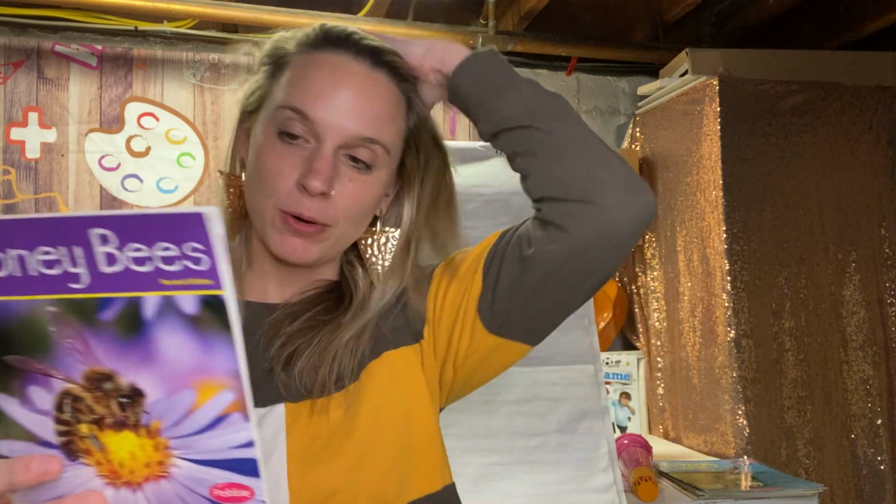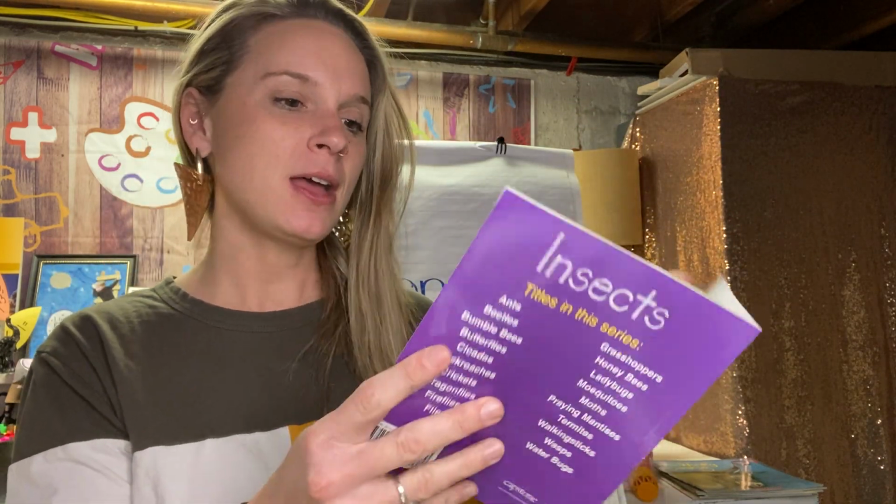So today what we're going to explore when it comes to nonfiction books is called a text feature. And a text feature sounds so fancy. It's just a fancy word for something that's a little bit different than just the words on the page, okay? And what we're going to talk about today is labels.